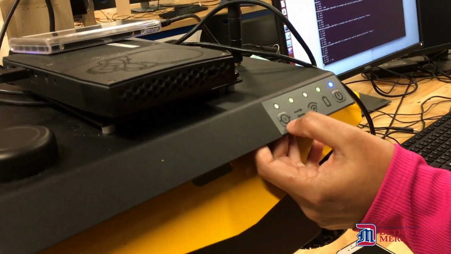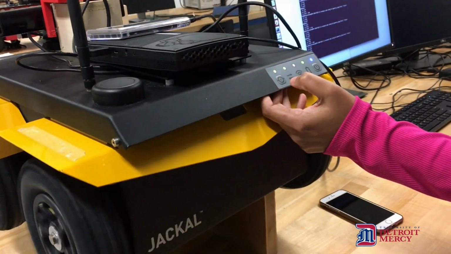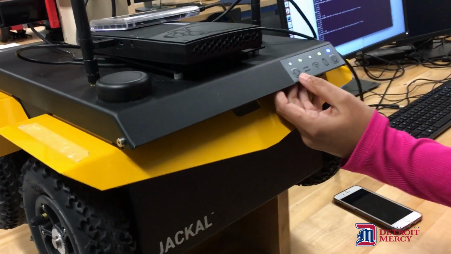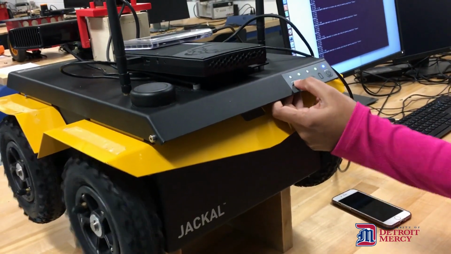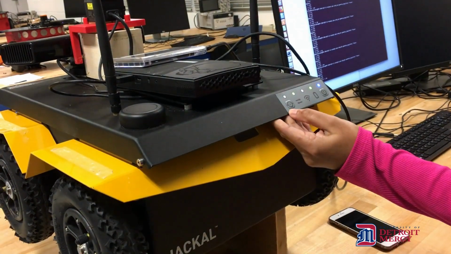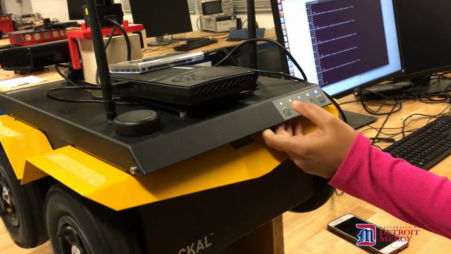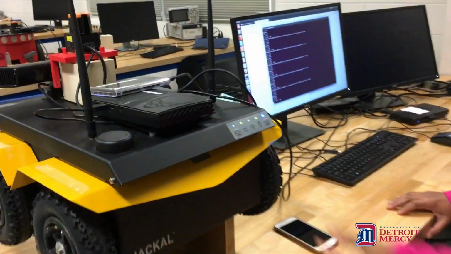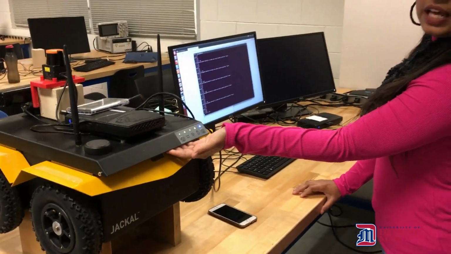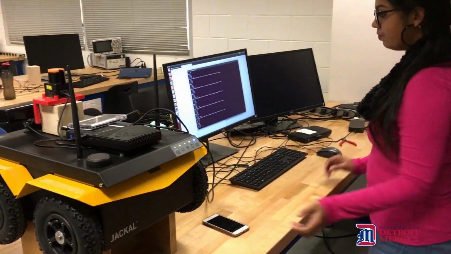I am trying to enable the motor button here. Again the Jackal motor stopped. Let me try it again. The same problem. Once and for all, the final time, let me try again. So this is the problem that we are facing right now. Let us find a solution to this issue.